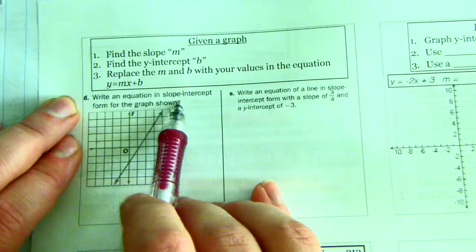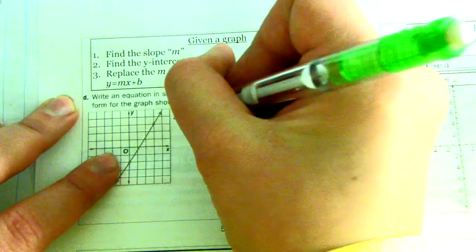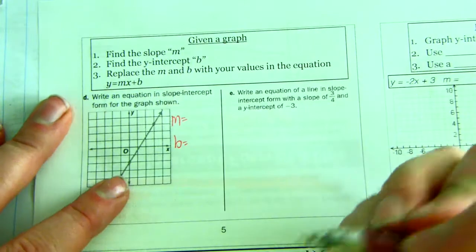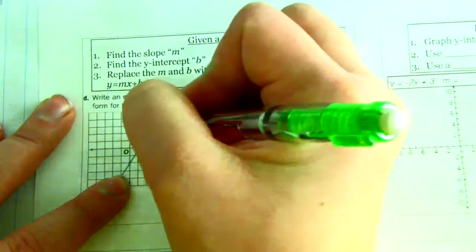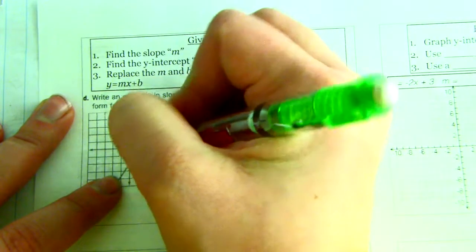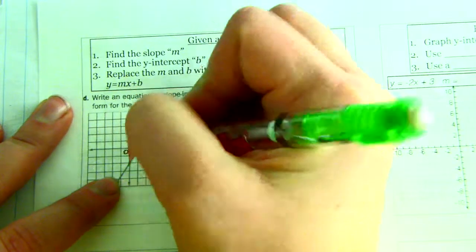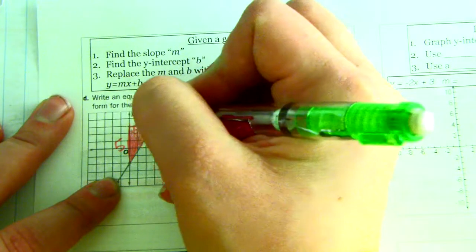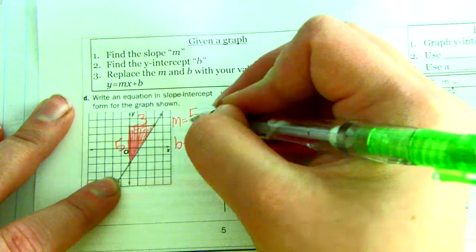So write an equation in slope-intercept form for the slope of the graph. So we need to find m, and we need to find b, basically. So m is, we can count our squares. If we draw a triangle right here, this does rise 1, 2, 3, 4, 5, and it runs 3. So my slope is 5/3.